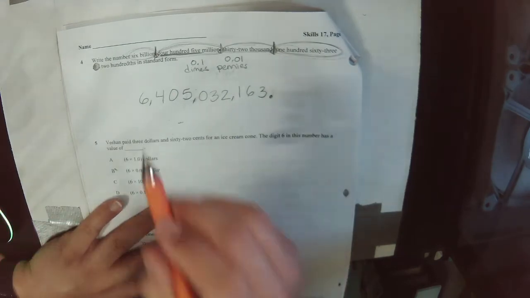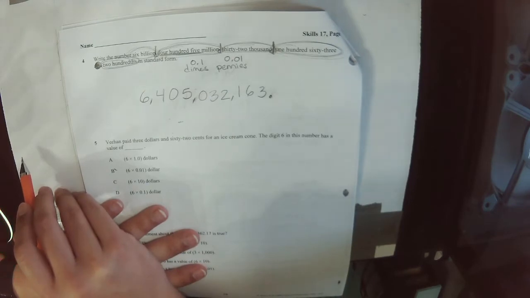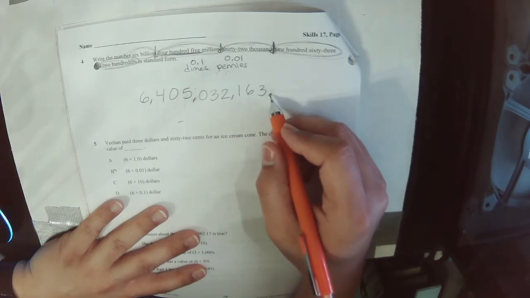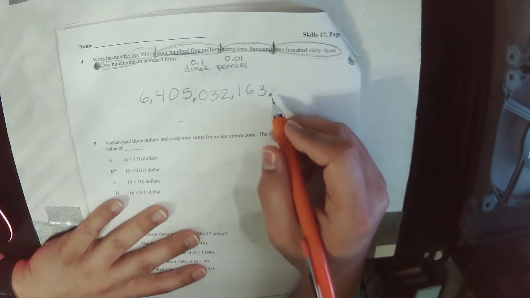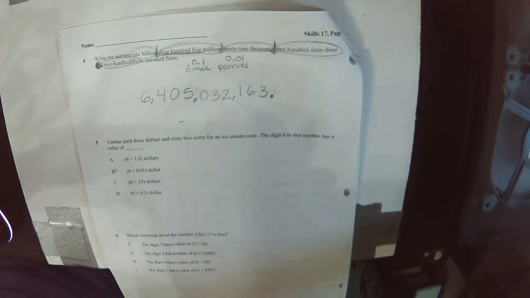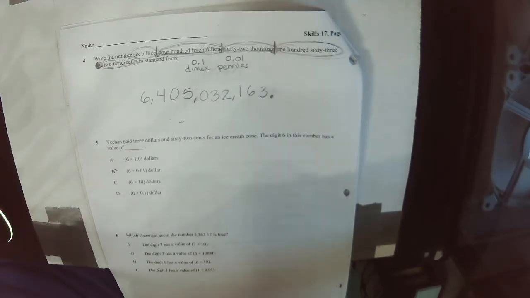So how would I show that I have 2 hundredths? How would I write that after my decimal? What would I have to write? Messiah?